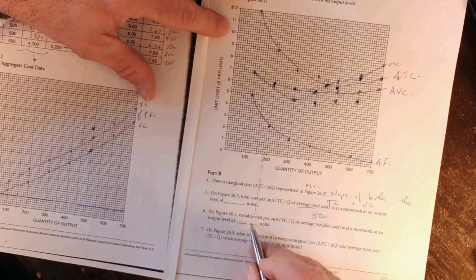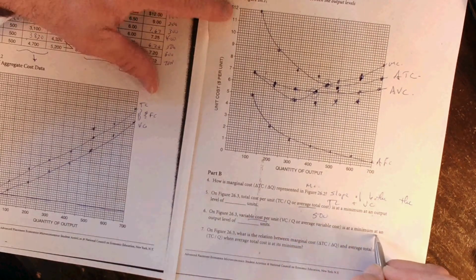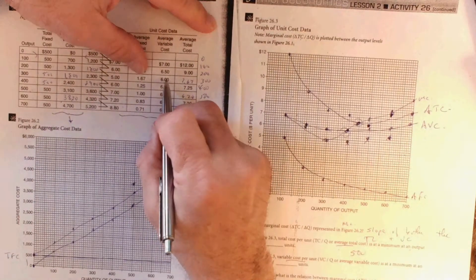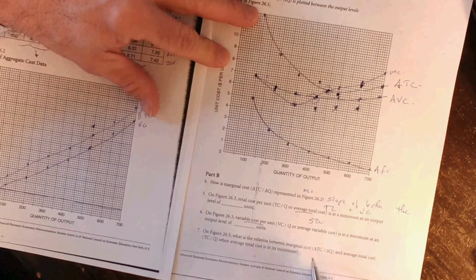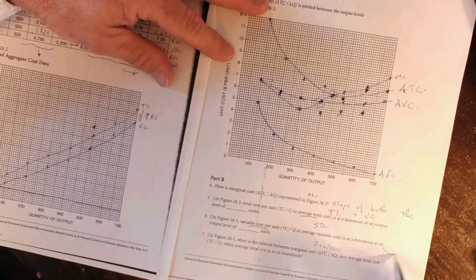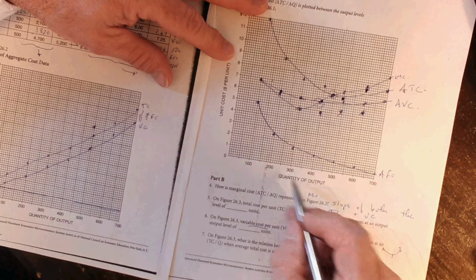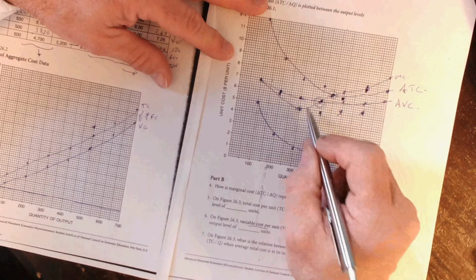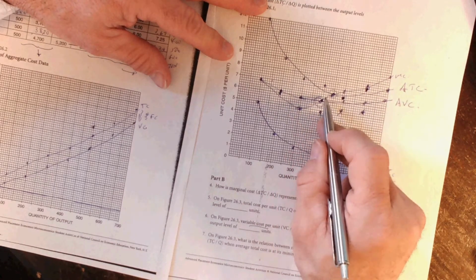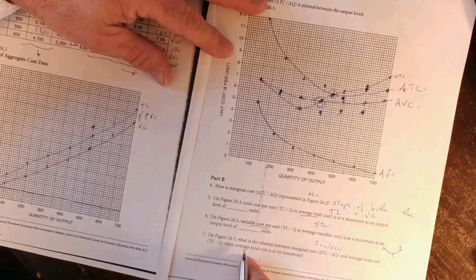Average variable cost achieves a minimum someplace between 300 and 400 units. Right? It's dipping. So here's 300, here's 400, and it's dipping in the middle. Average variable cost is minimized where marginal cost intersects it.